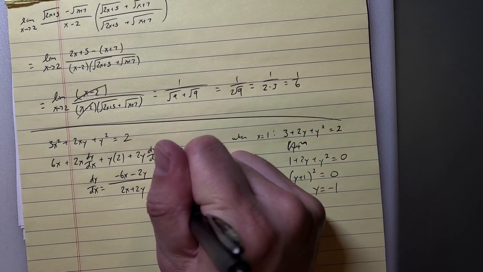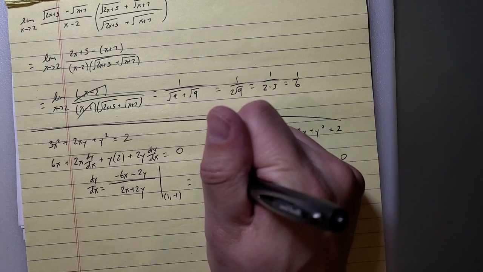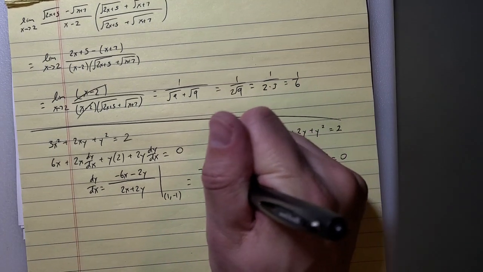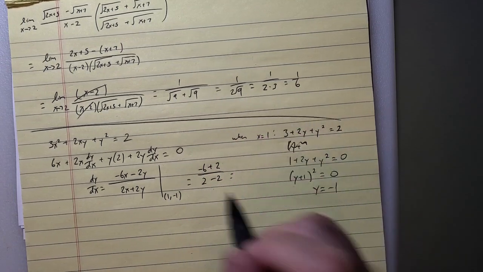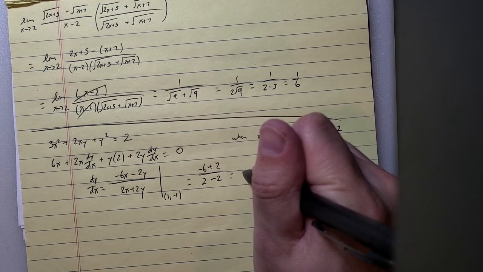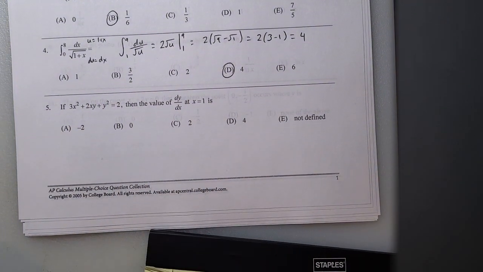So we plug in 1, negative 1 into our dy dx. We would get negative 6 plus 2 over 2 minus 2. Oh, divide by 0. This is infinite, or it is not defined.